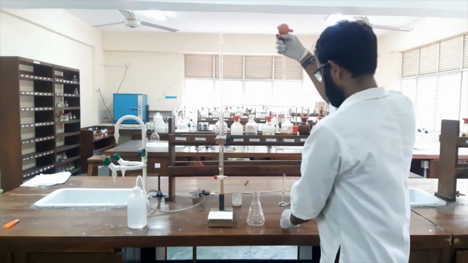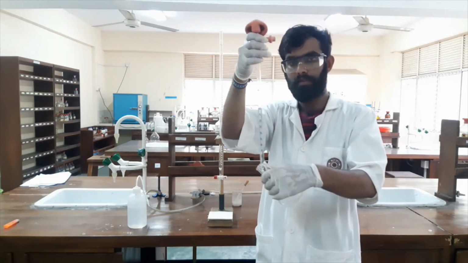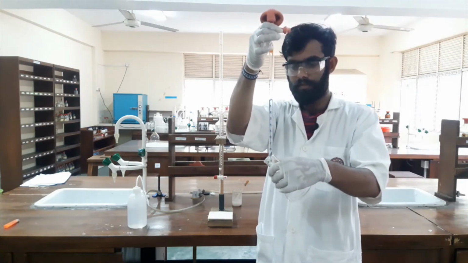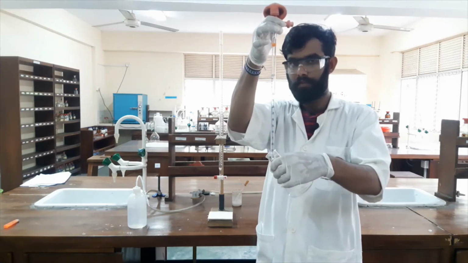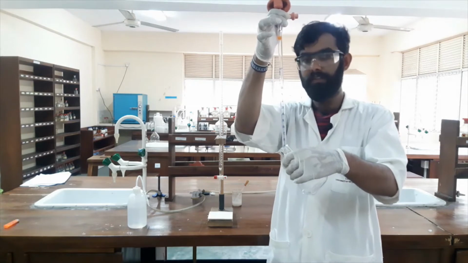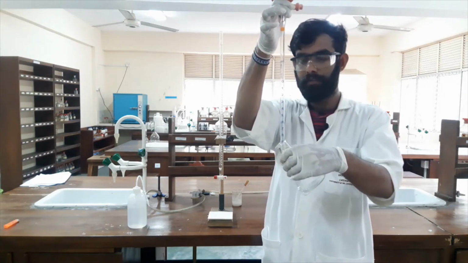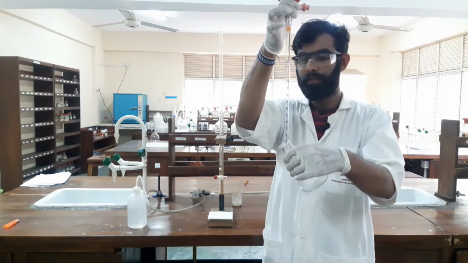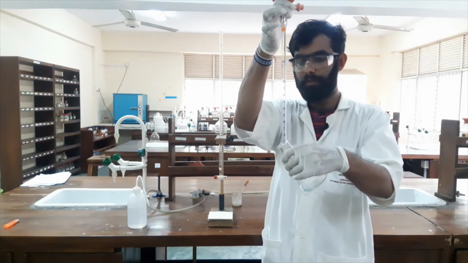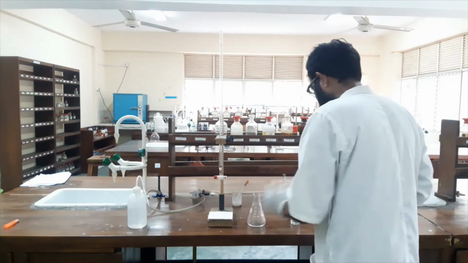Okay. Now I will transfer this. This is the correct position. The pipette should be in a vertical position. My conical flask, or our titration flask, or any vessel, should be at an angle with respect to this vertical pipette. Okay, now everything has drained.